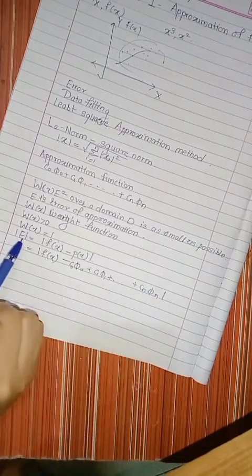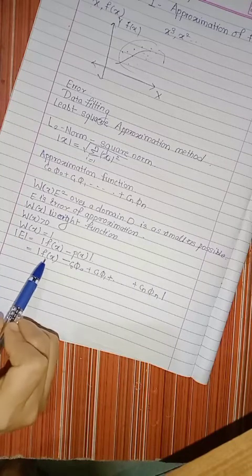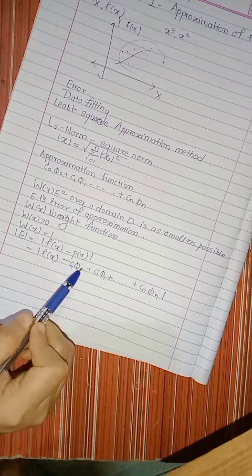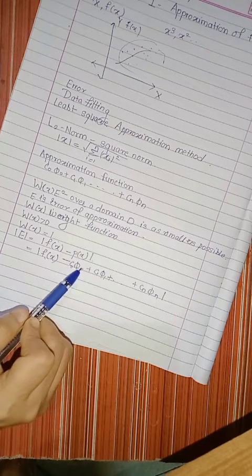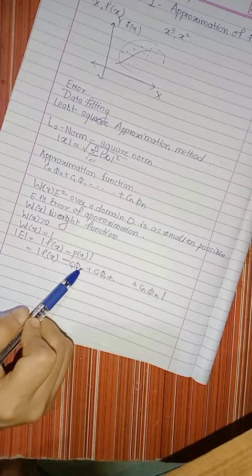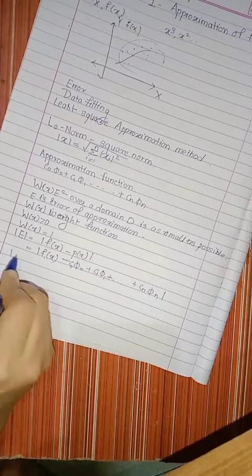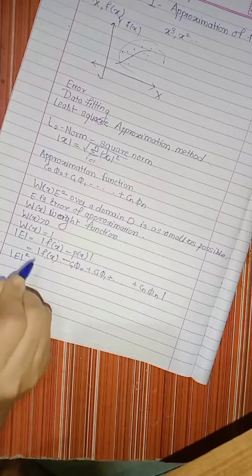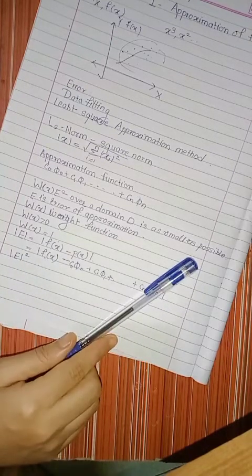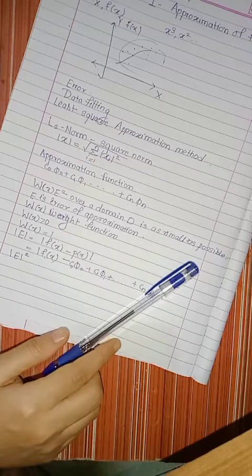Okay, so the error is the difference between the given data of the function and the approximated function which we need to find. Okay, so we need to minimize this error. So we find the square of the error, that is mod of e square, so that the square should be as minimum as possible.